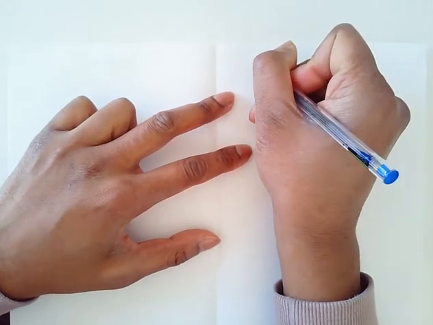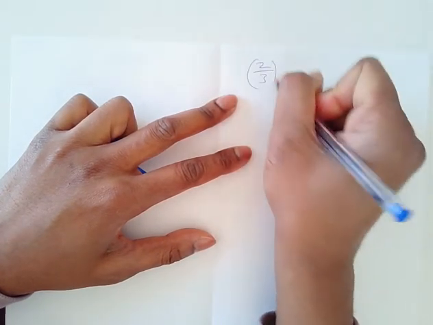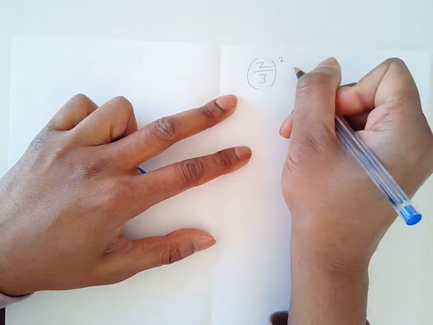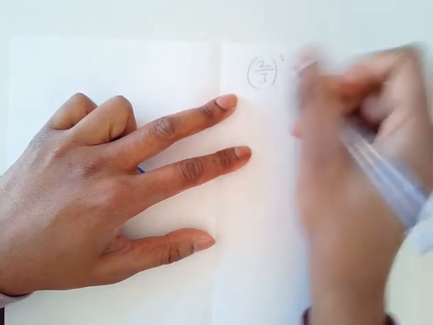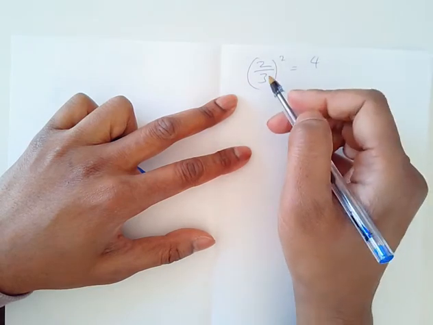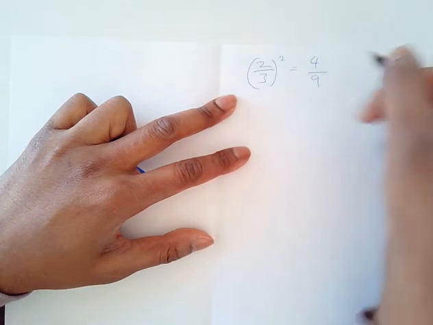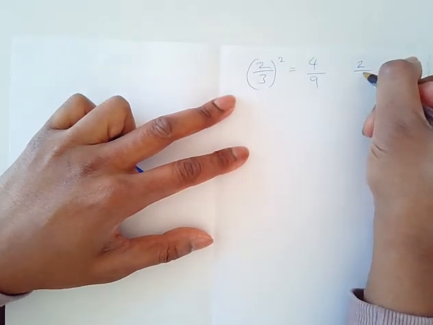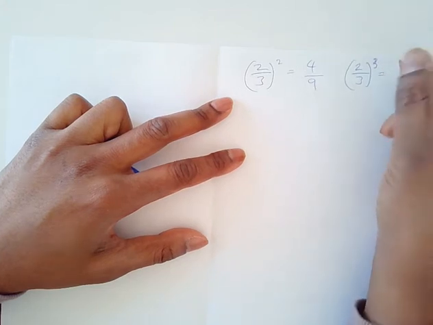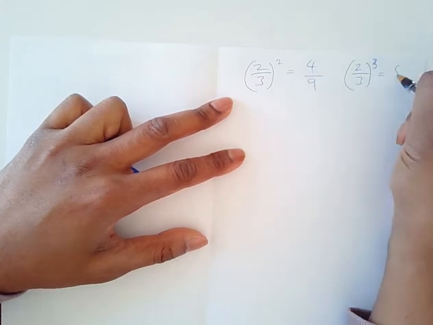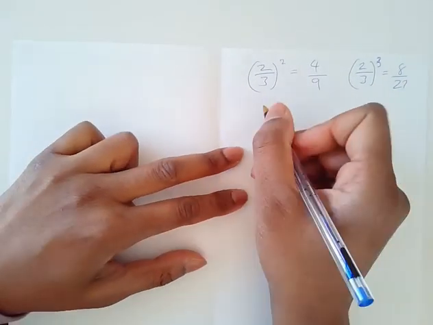What if you had something, let's say, like this? What do we do now? Well, straightforward. 2 to the power of 2 is 4, 3 squared is 9. Right. 2 to the power of 3 is 8, 3 to the power of 3 means 3 times 3 times 3, 27. Right.